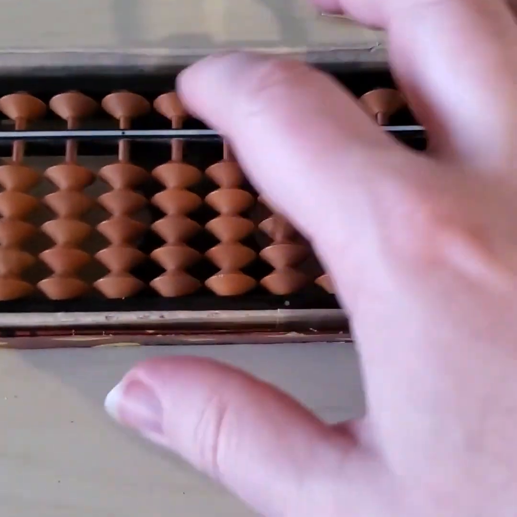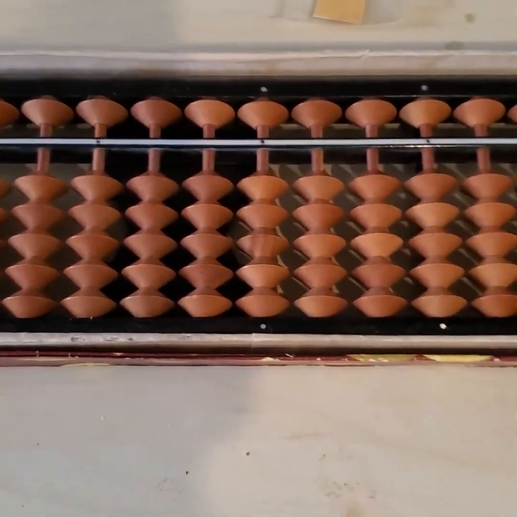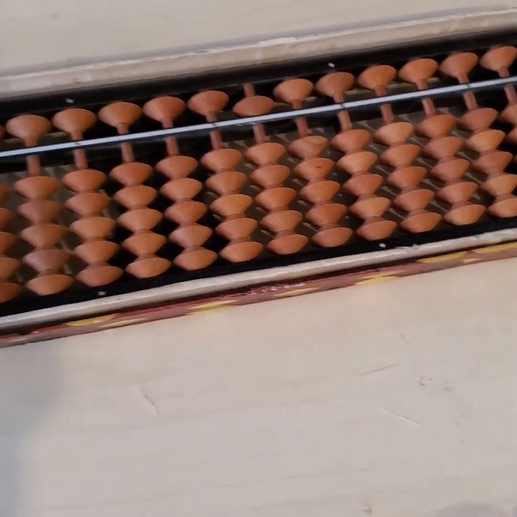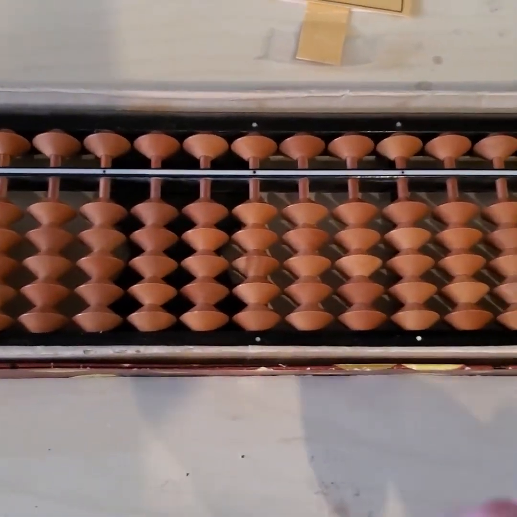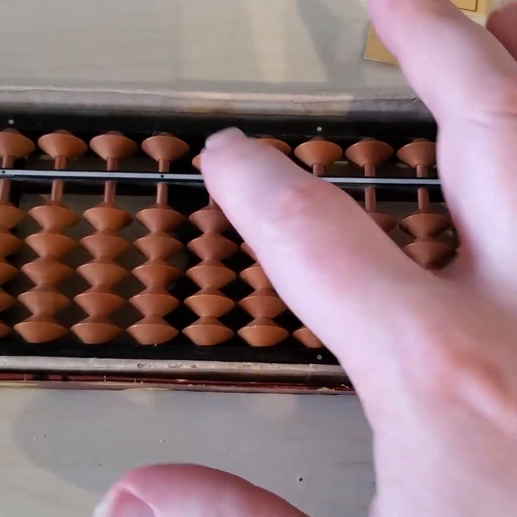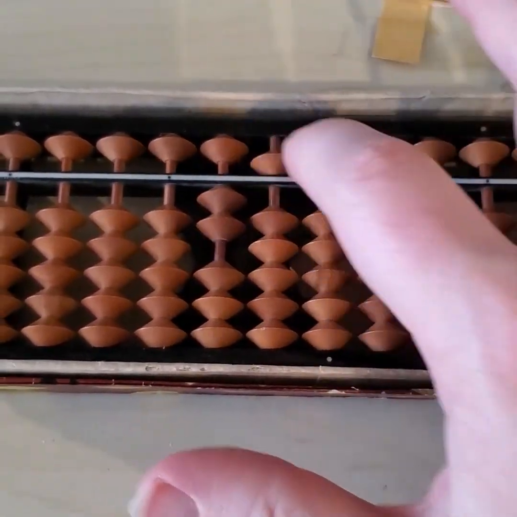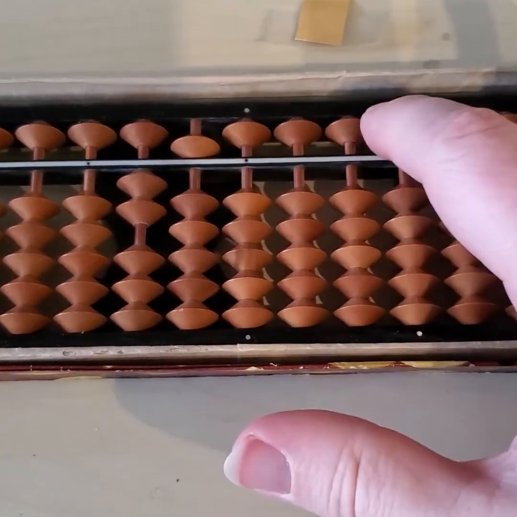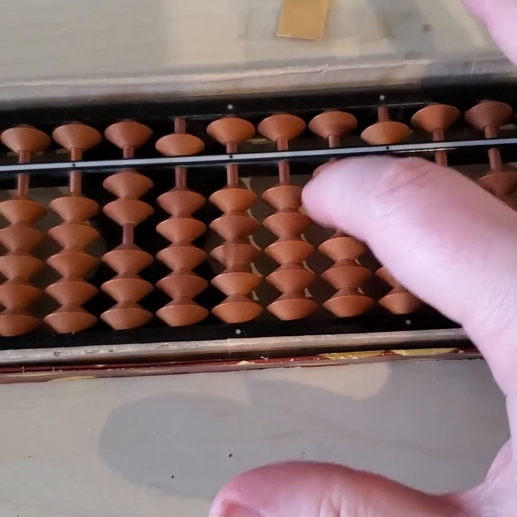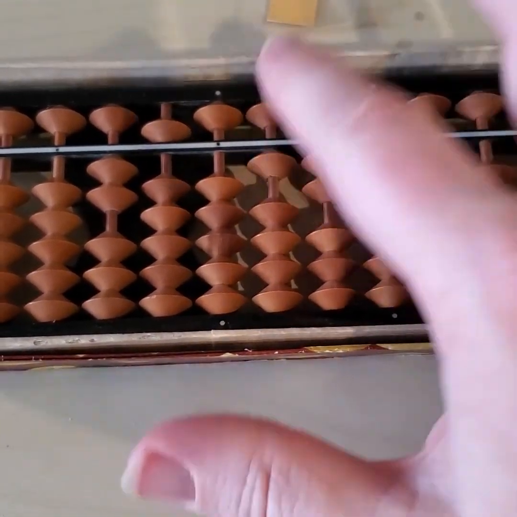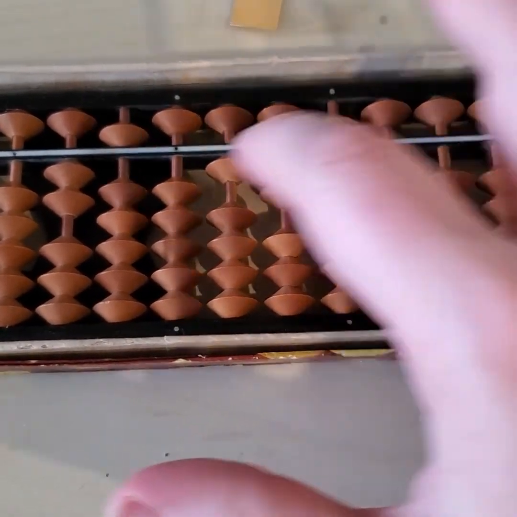So I'm going to start out with 0.5 over here. So there's my 0.5. And now I need to get what 0.5 cubed is. So 0.5 times itself is, of course, 0.25. And then times 5 again. Well, that's 5 times 5, which is 25. And then 5 times 2, which is 10. That's 0.125. So yes, you can do decimals on an abacus.